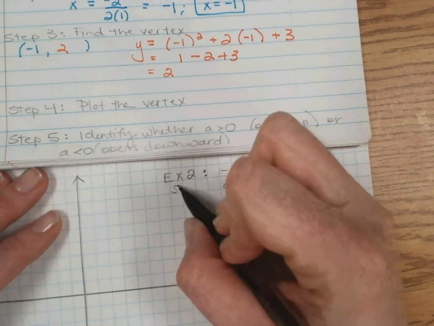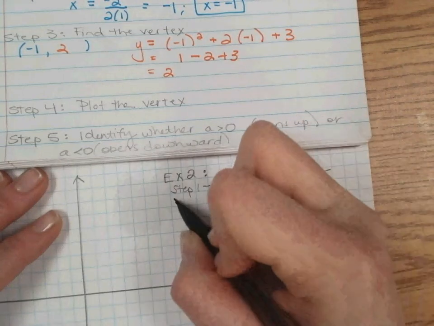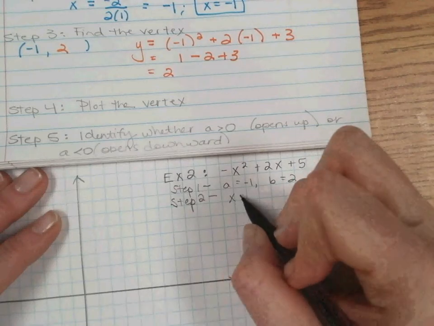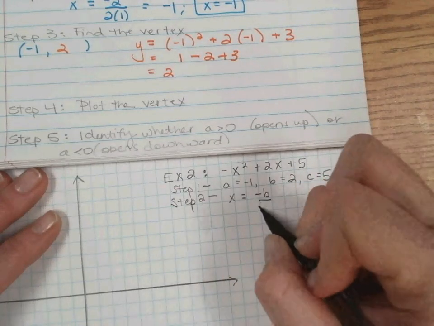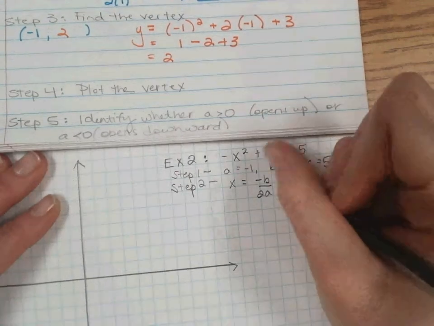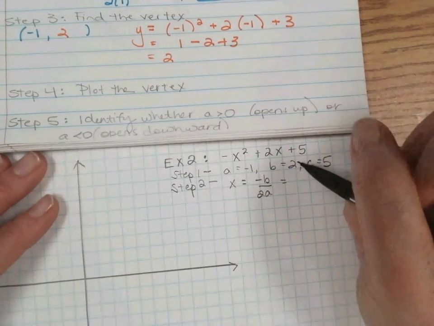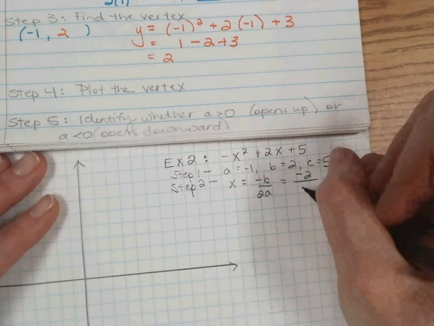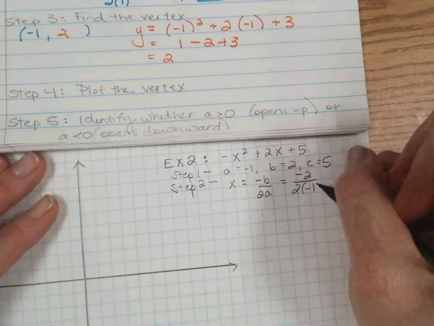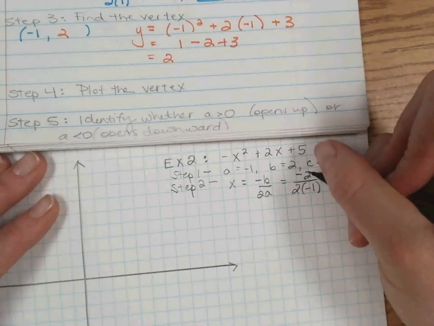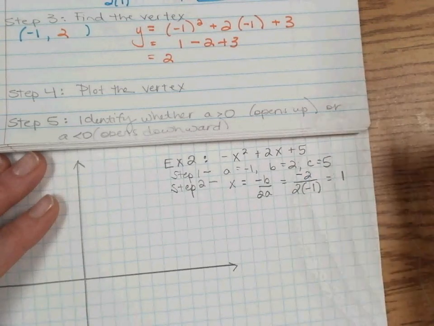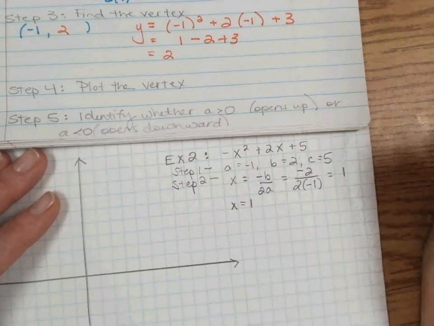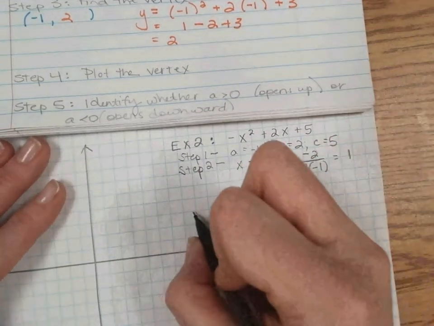So that's step 1. Step 2, we want to find the axis of symmetry. So that's x equals negative b over 2a. Sometimes it helps to actually write out the formula to remind us what goes in there. So we're going to take the opposite of 2, divide that by 2 times negative 1. So that's a negative 2 divided by a negative 2, which is a positive 1. So now we have the axis of symmetry as well as the x value of our vertex.